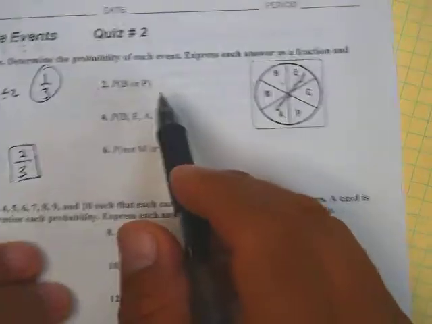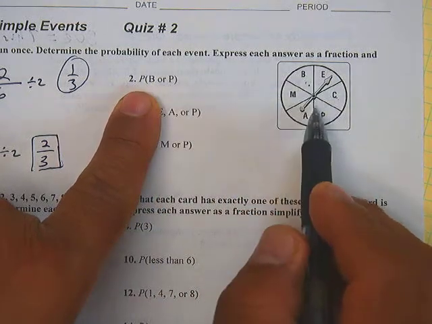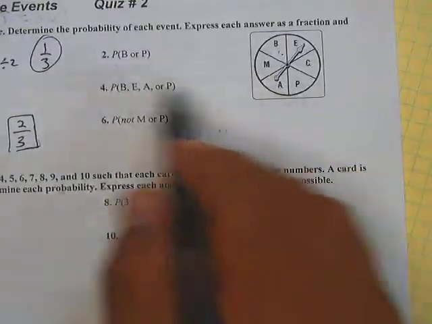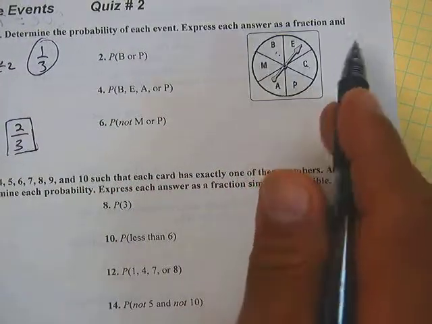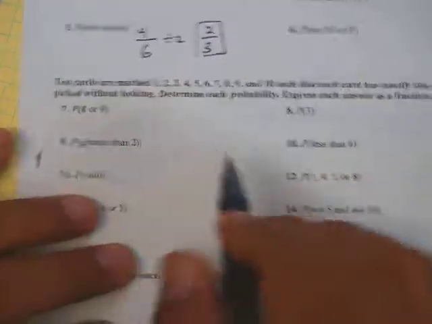And so just look for the options you have. They want the probability of B and P, so you count the letters and you put it over the total. Obviously, the total is going to be the same for all of these. There's 6 options. Let's go to the next section.